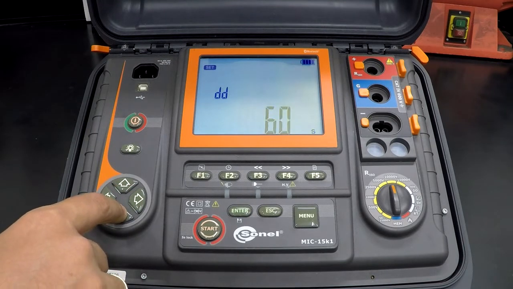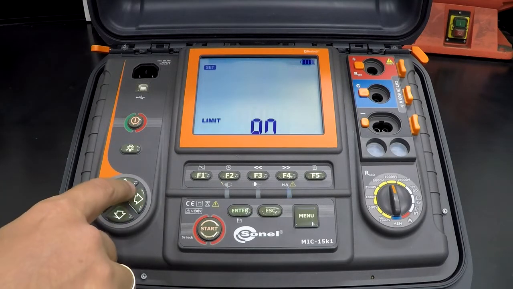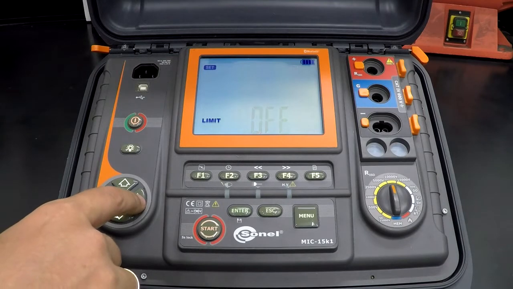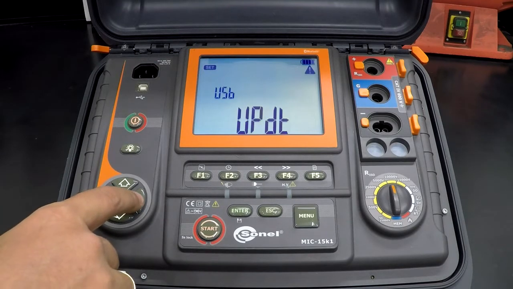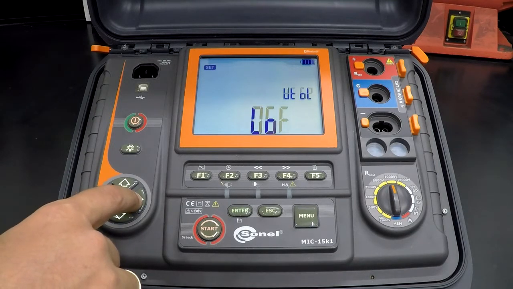We can change the time of the leakage current measurement for DD, the dielectric discharge factor. The standard value is 60 seconds. The next is activation of the limits. Next is the update. Next is turning the beeper on and off.